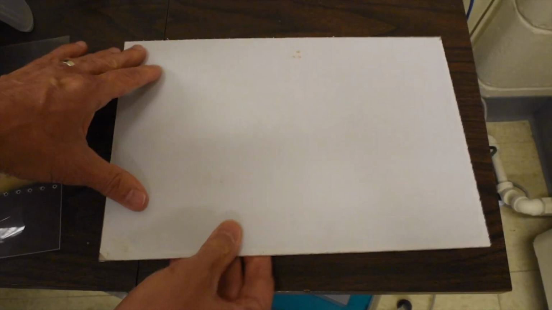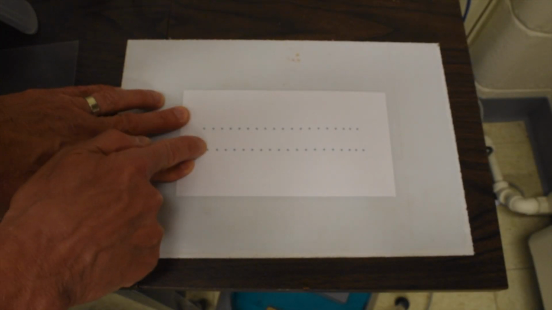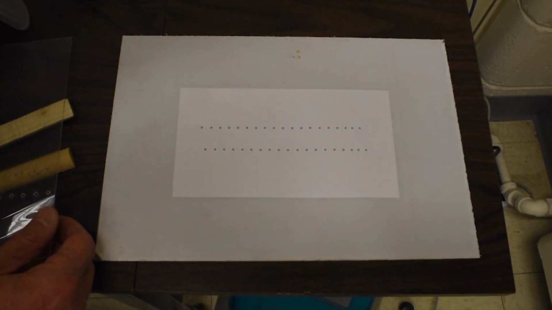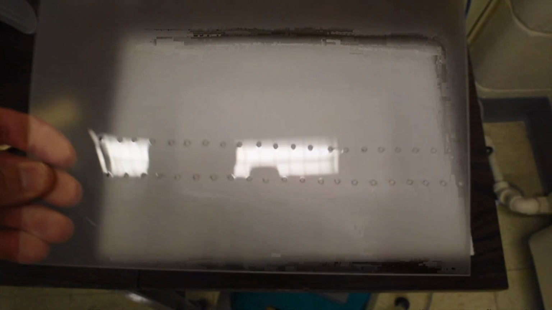Now, I have a template that I placed on the plastic like this, and then drilled the holes through the plastic. And after drilling the holes, it looks something like this.